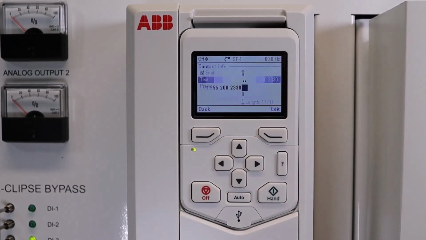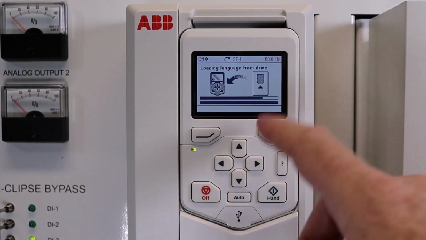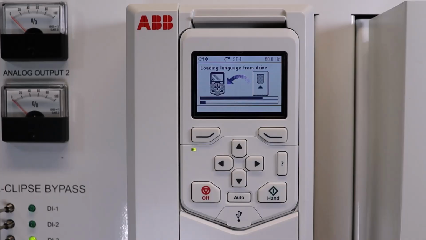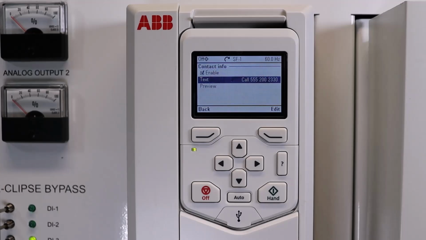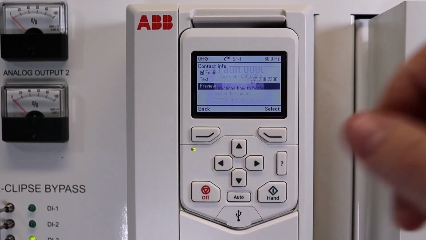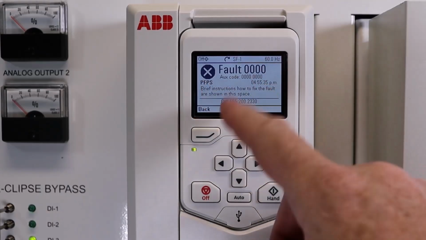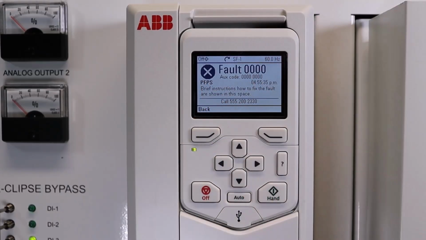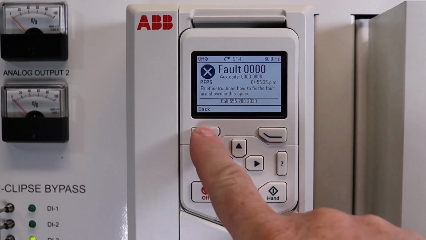So we'll save that. That will be the call number. And right now, it's going to do an update because I just changed some text. It takes a moment. You'll see this happen once in a while. All right, now I'm going to go to preview. We'll go down from text to preview, select, and there's the fake fault, and there's the call number on it. So we can back out of all this.